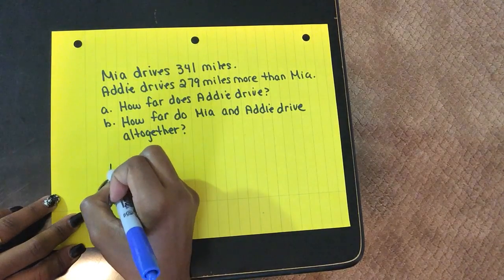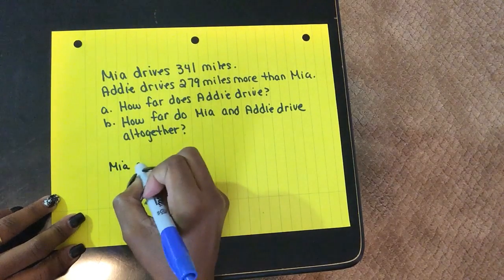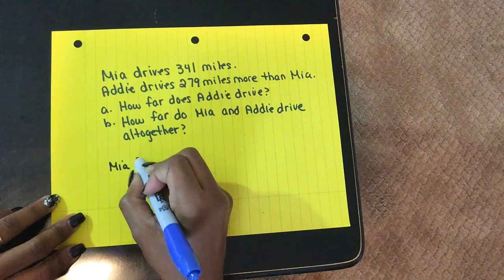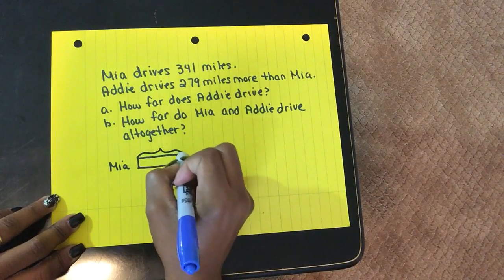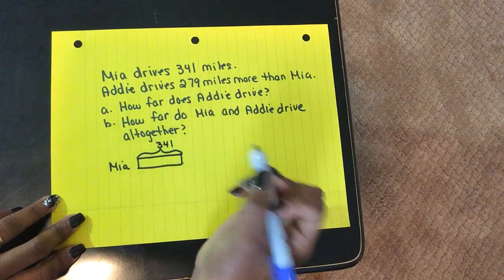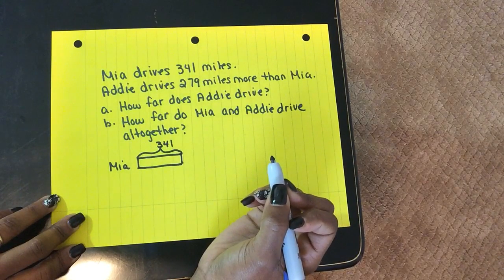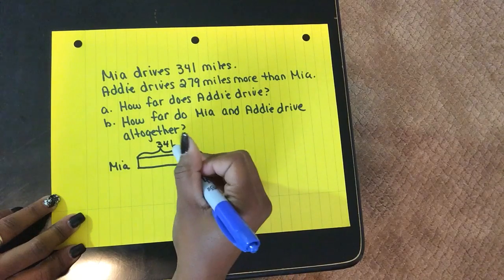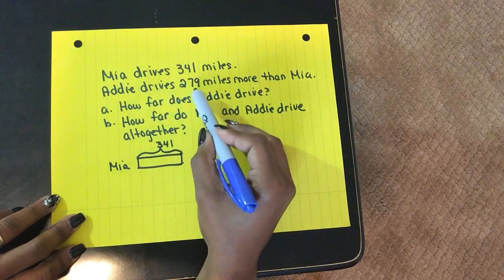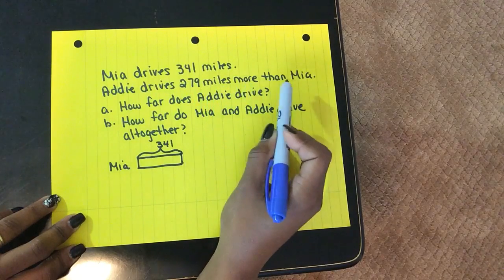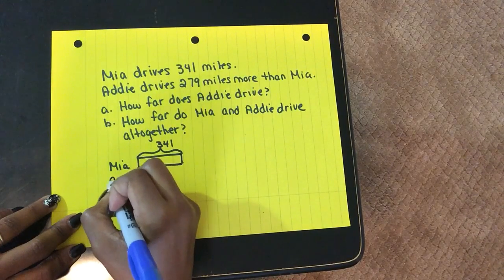We know that Mia, hi Mia, drives 341 miles. Okay, so let's label how many miles that she drove. Alright, we know that Addie, not only did Addie drive 341 miles, but Addie drives 279 miles more than Mia. Alright, so here is Addie.